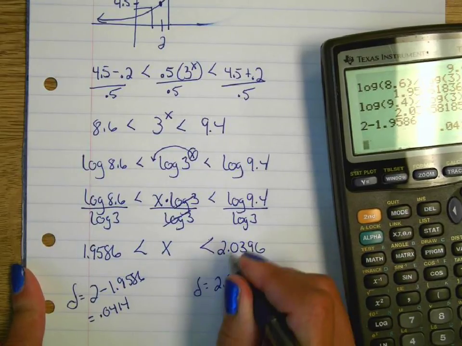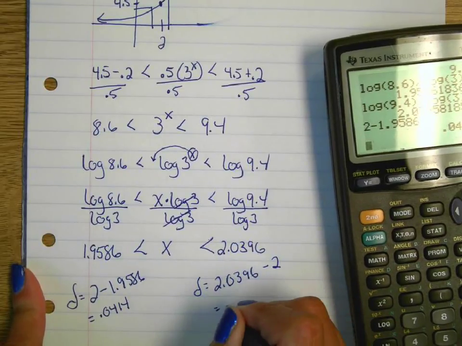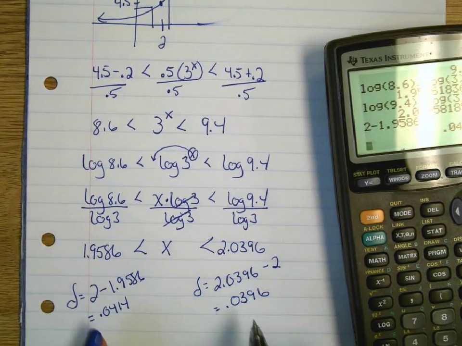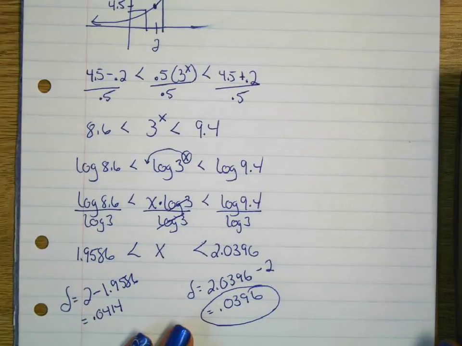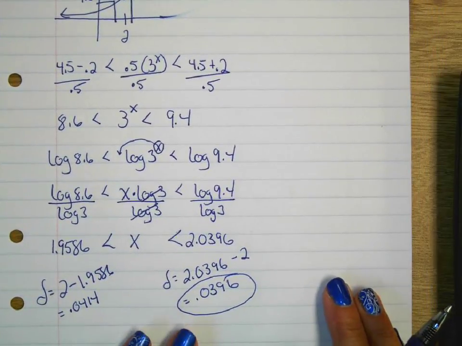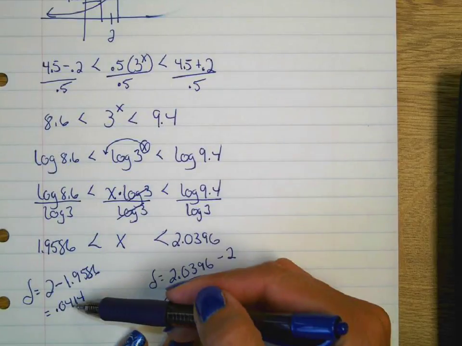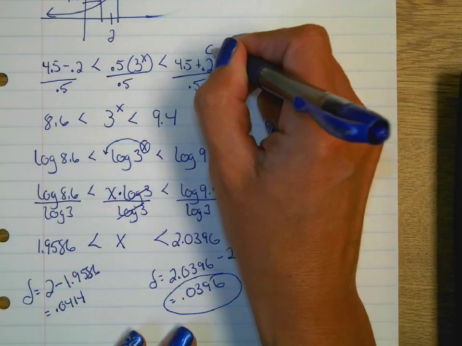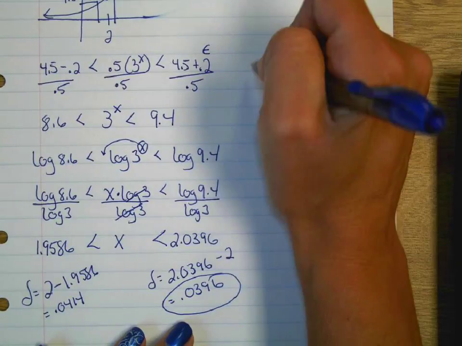If I do 2 minus that, then I get a negative number. I don't want a negative. 0.0396. So it was not symmetrical. Again, we're going to keep the smallest delta. Okay, and now running through that same problem again. For any epsilon, we know this side does not work because it gives us the bigger delta, so I'm just going to set up this side in place of the 0.2. I'm going to put it for any epsilon and go through these steps.